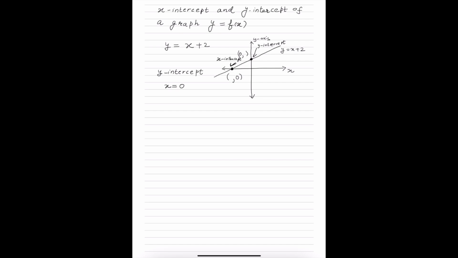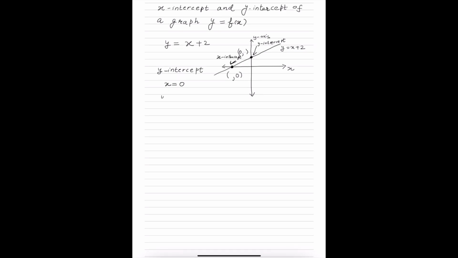So we will put x equal to 0. So we have the graph y equal to x plus 2, and we want to find the y-intercept for this graph. So when we put x equal to 0, this gives us y equal to 2.